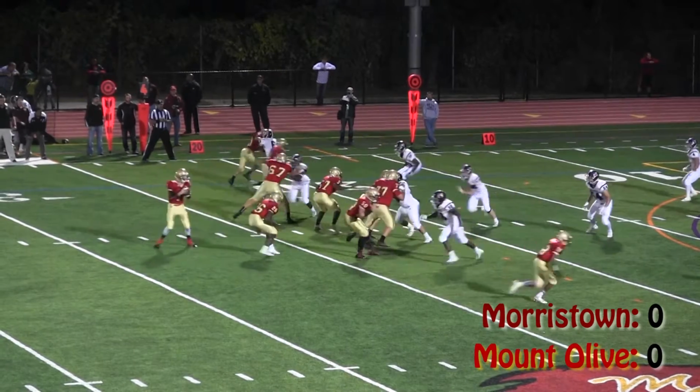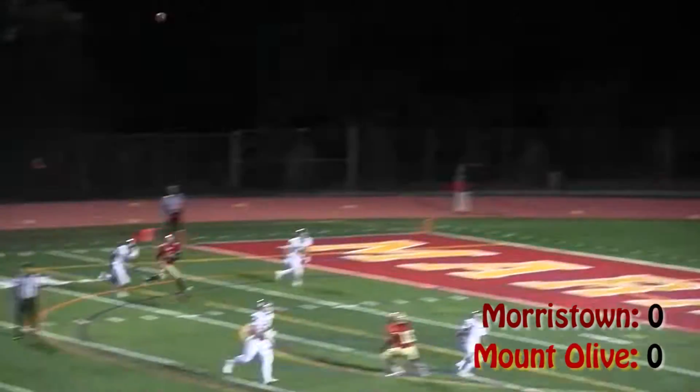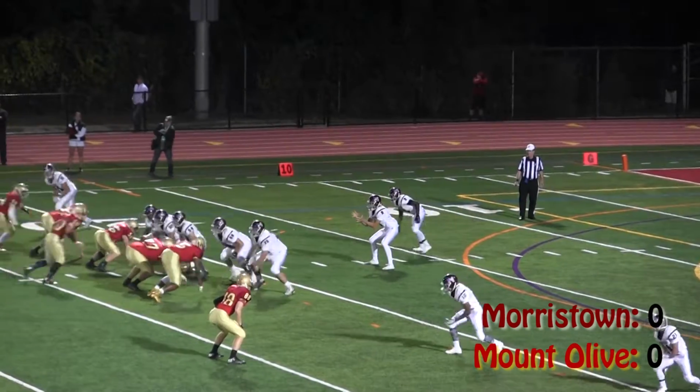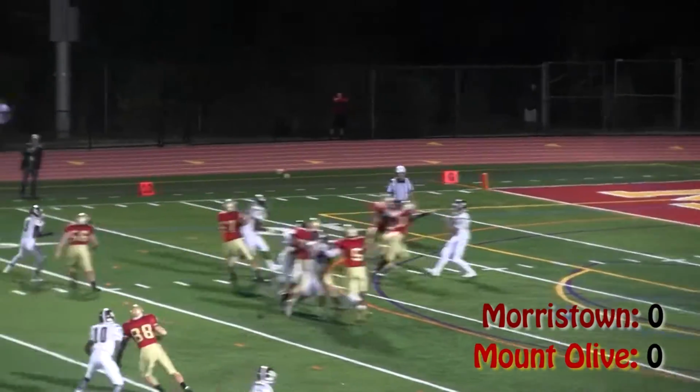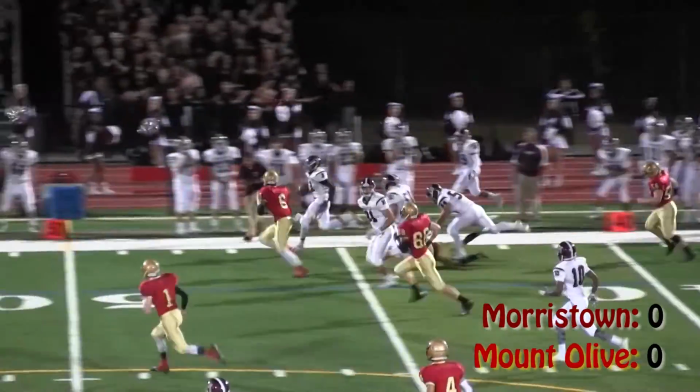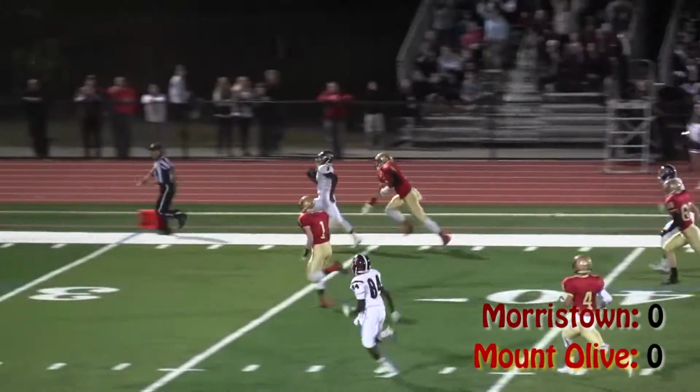Mount Olive drives the ball all the way down the field, but decide to go for it on fourth down and fail. On their first set of downs after the turnover, Morristown's quarterback Cameron Boswell throws underneath to Jamil King, who cuts through defenders all the way into the end zone for the first score of the game.